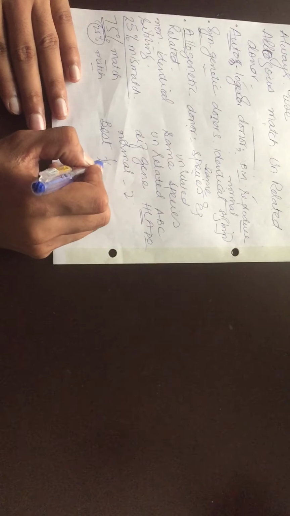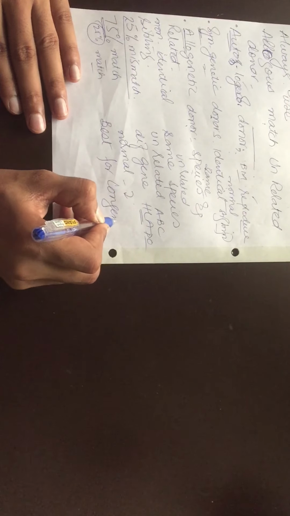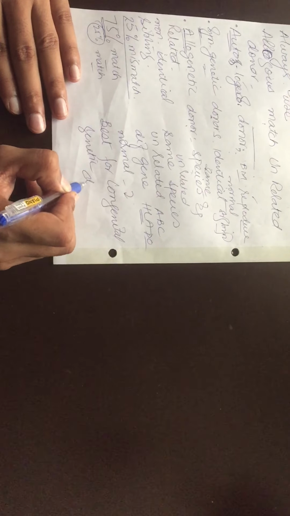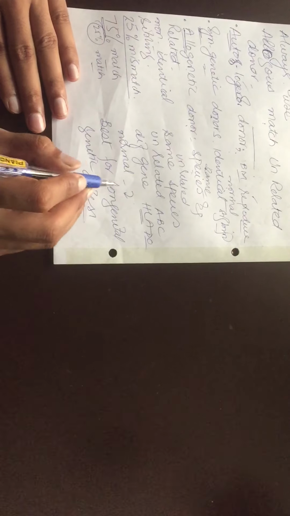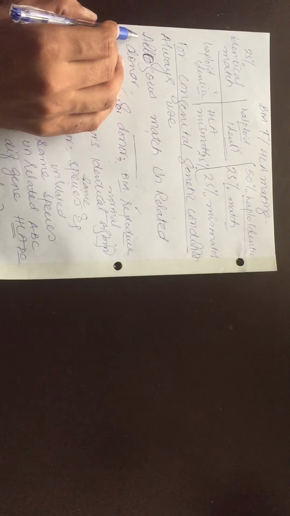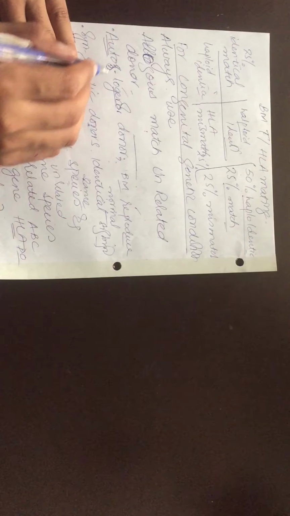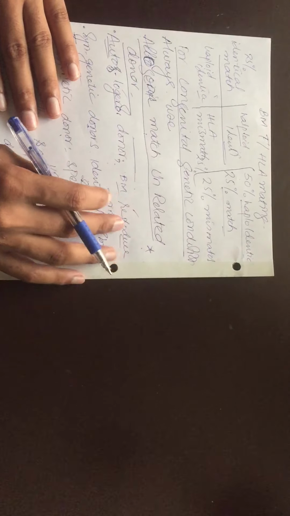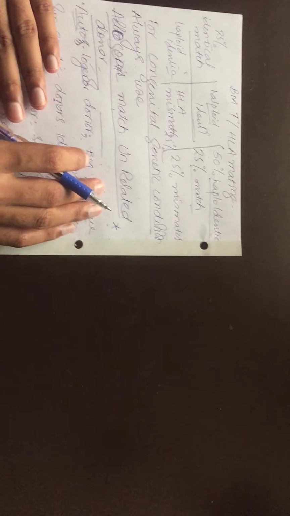They are best for congenital genetic conditions. That's why for congenital genetic conditions we always use allogenic matched unrelated donors.